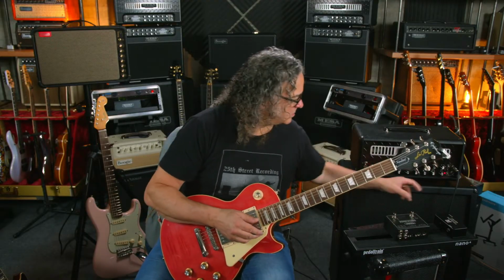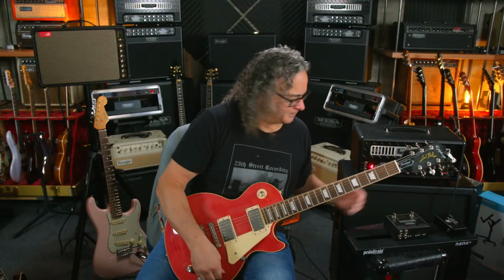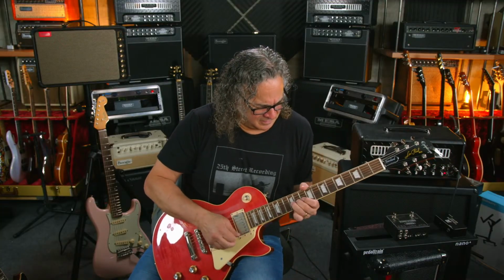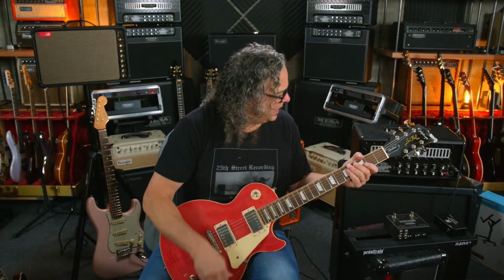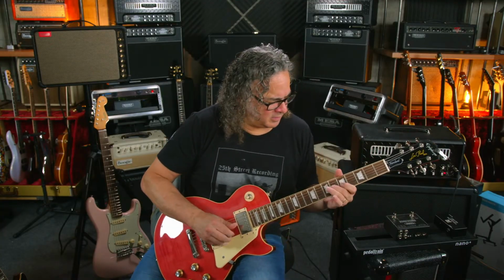So it's not clean. It's got some stuff to it, but it's the overdrive of the power amp section. Then you can bring the gain up, and you start to get more.